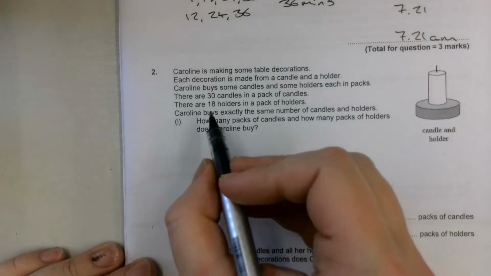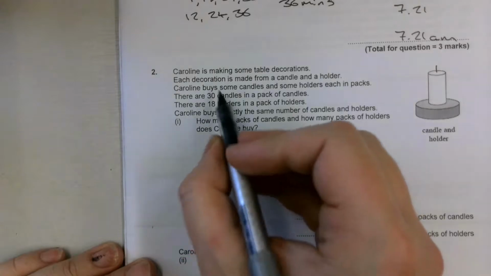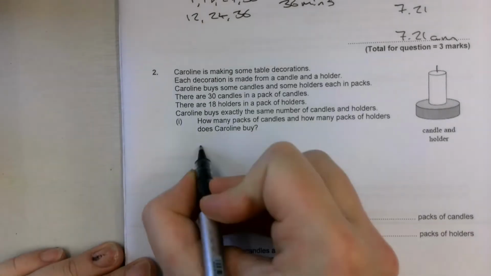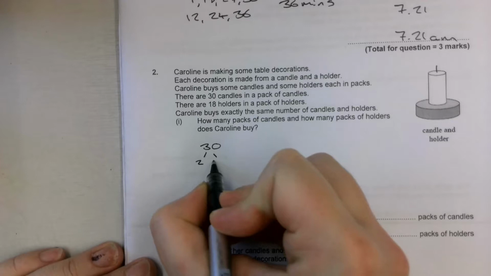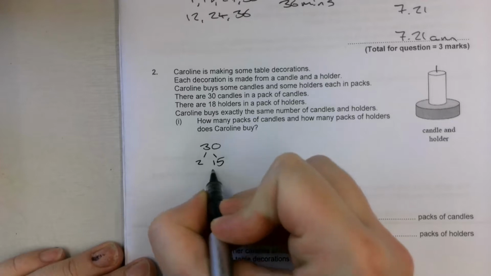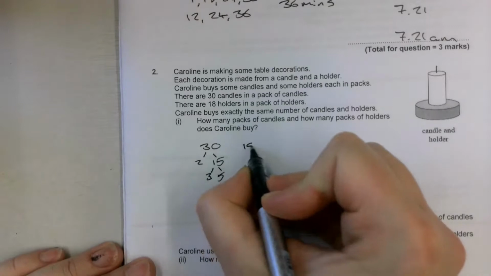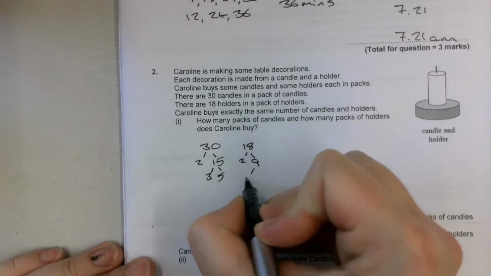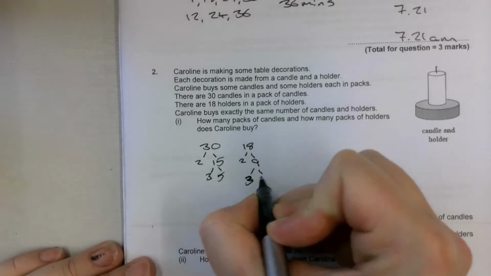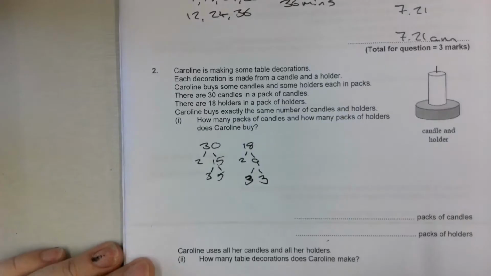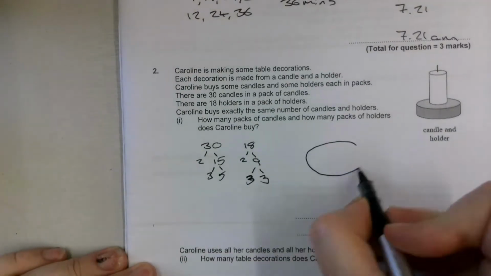which will be the first time that the 30 and the 18 appear together. These numbers are a bit bigger, so I'm going to go for the prime factors for this one. Oh, 3. Sorry. And we can use our nice little Venn diagram, because that's going to help with the next bit as well.